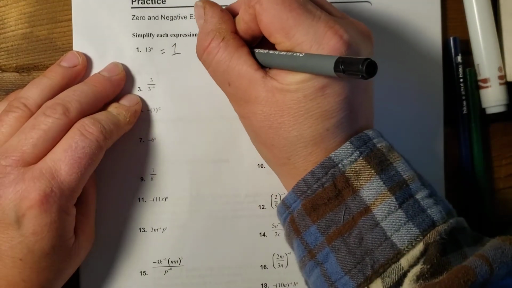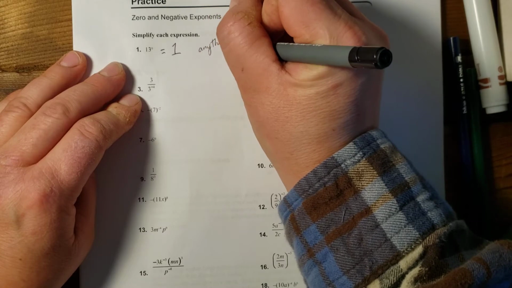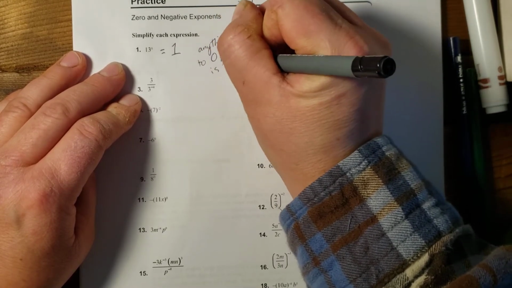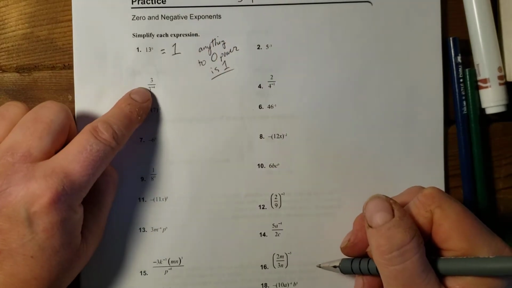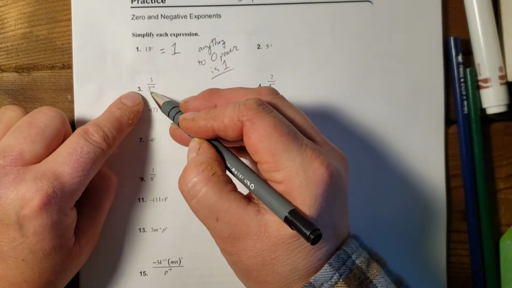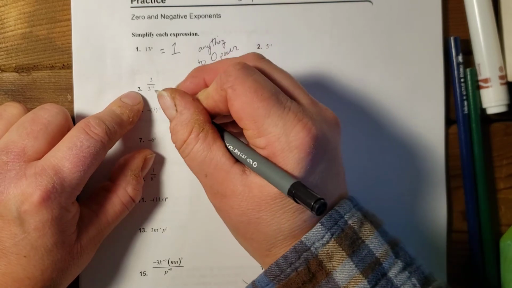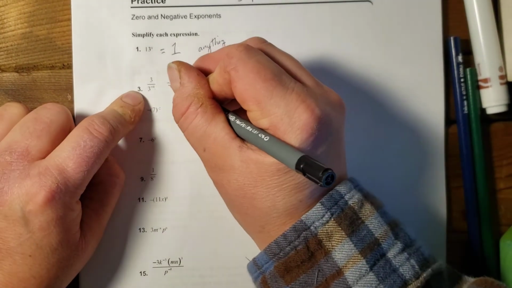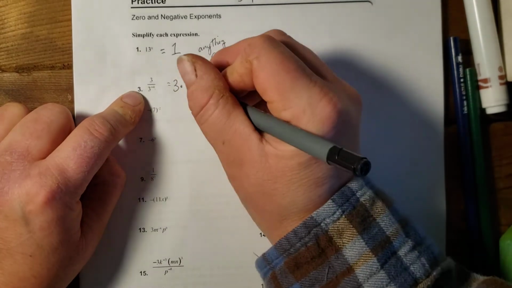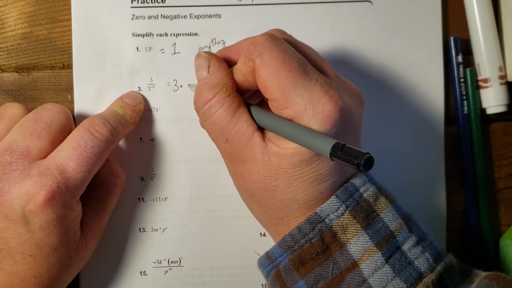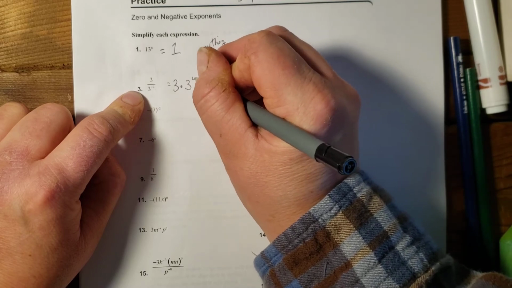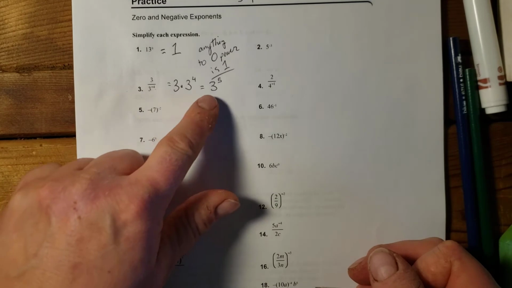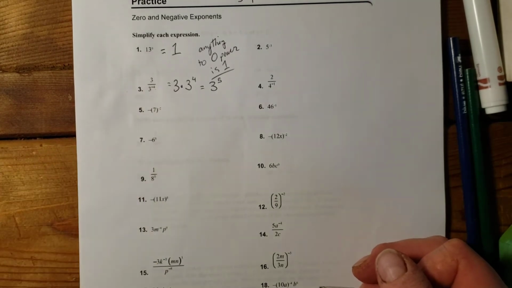And we can say anything to the 0 power is 1. Down here we have 3 over 3 to the negative 4th. So when it's a negative, we know that we need to bring it to the other side of the fraction. So that's going to be 3 times 3 to the 4th, which is going to be 3 to the 5th. And you can work that out if you want to, but I'm a little less concerned with that.